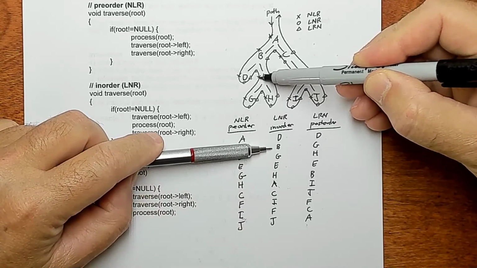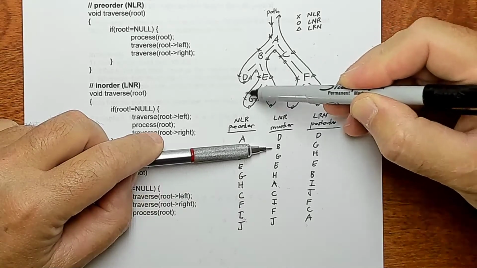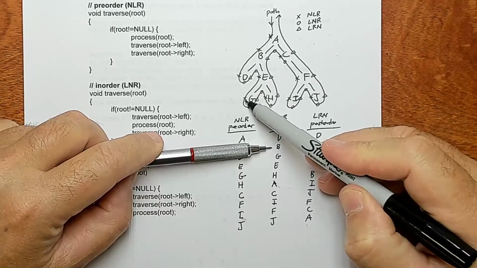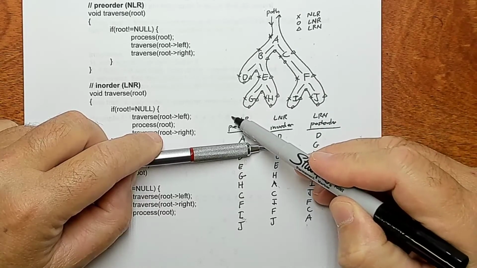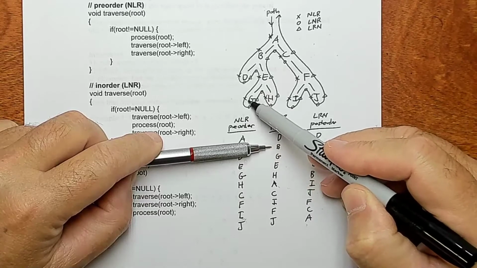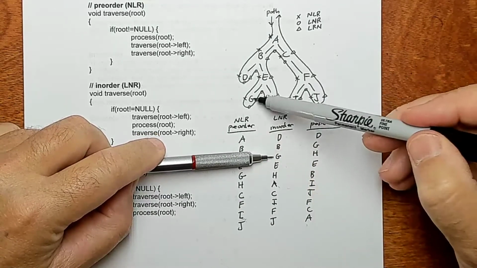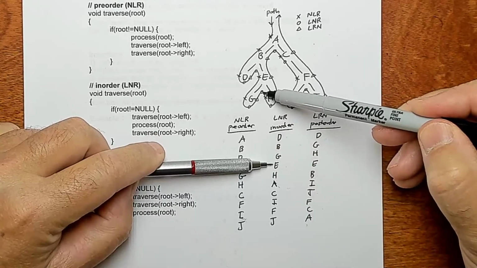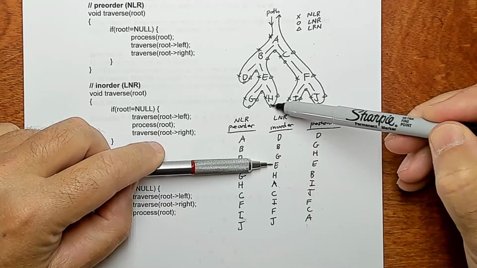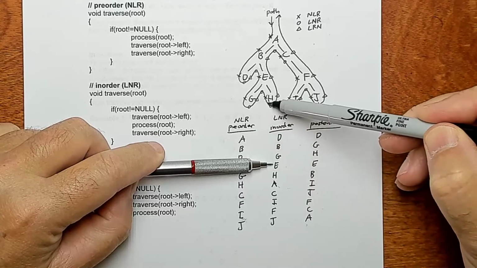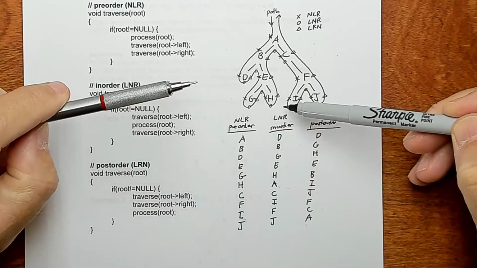Then you'll do B's right subtree. You'll do E's left subtree. You'll come back. You'll do G's left subtree and come back from that. Then you'll do G. Then you come back and you do E. You come down here. You go left. Come back. Do H, like that.